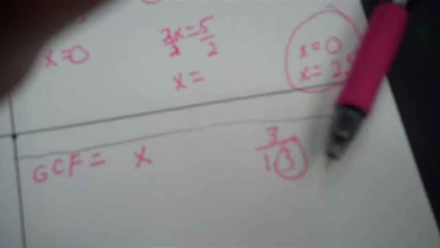GCF, that guy. Okay, so we have our 0. If you don't have a 0, I'm going to show you what to do later. Okay, so we don't have a negative. We have x on both. 3 and 9, so I take 3. 3 divided by 1 is 3. 3 divided by 2 is a decimal, and then I already got 3. Okay, let's see if that works.